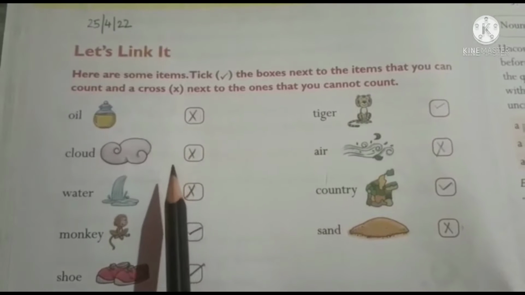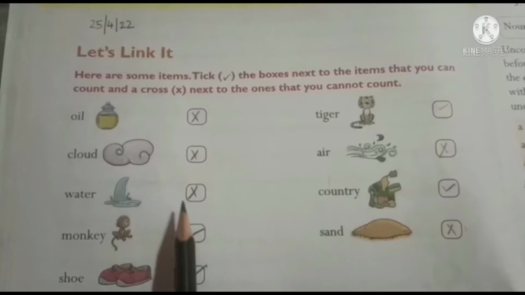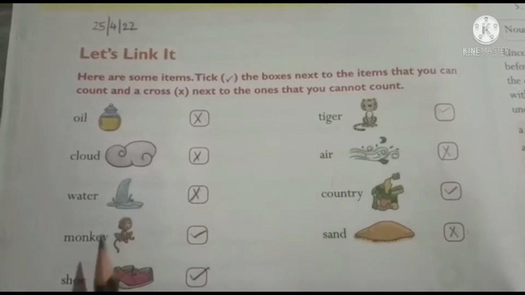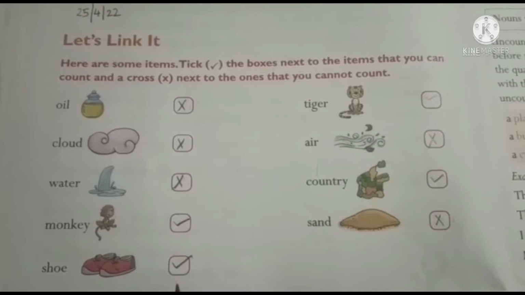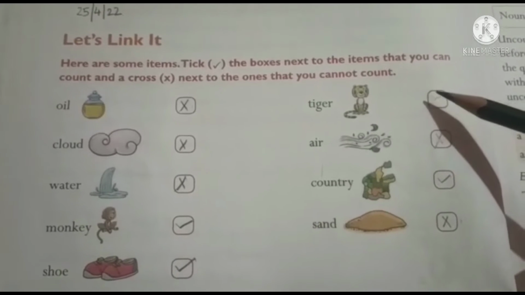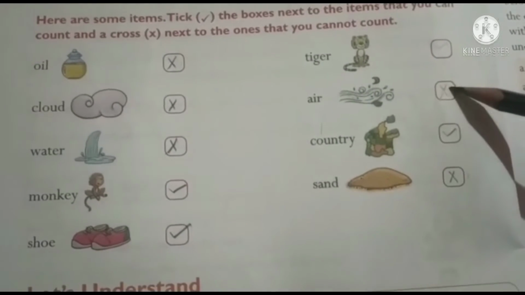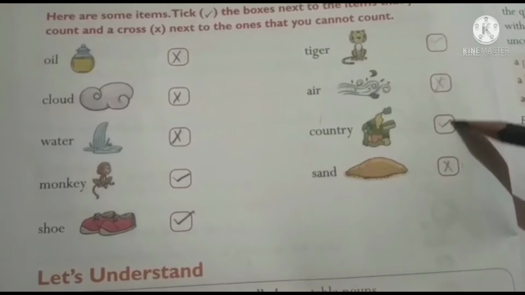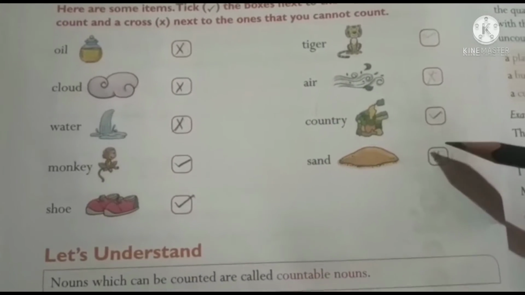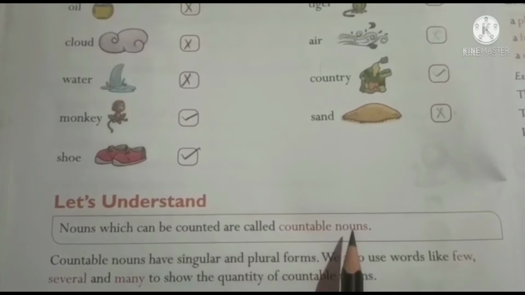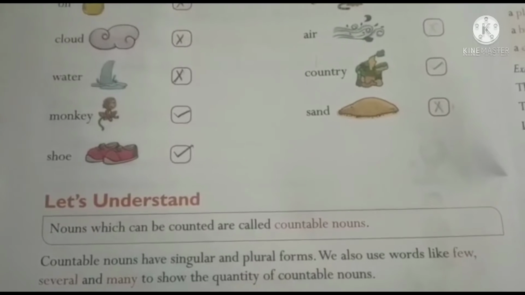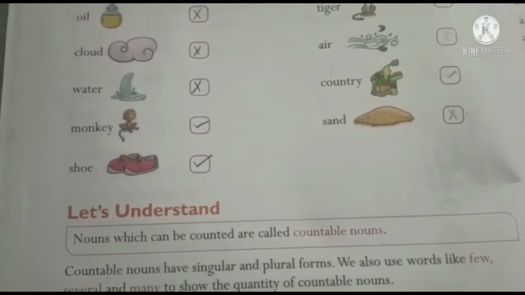Oil, children, we cannot count. Cloud, no. Water, can you count? No. Monkey, yes, we can count. Shoe, yes. Tiger, of course, we can count. Air, no. Country, yes. Sand, no. So let's understand, children. Nouns which can be counted are called countable nouns. And the nouns which cannot be counted are called uncountable nouns.